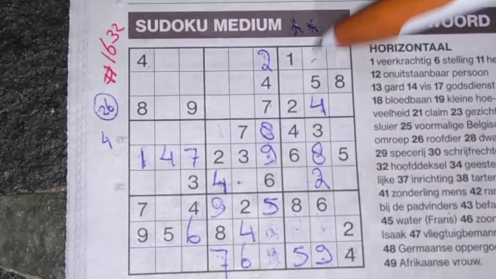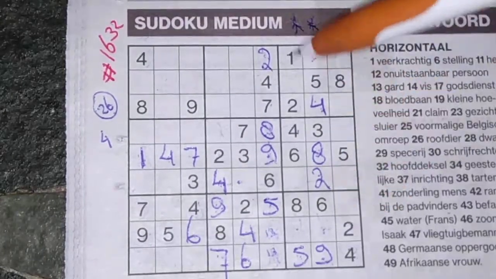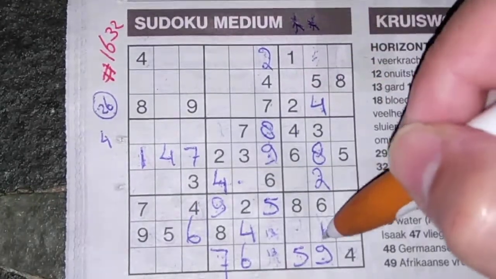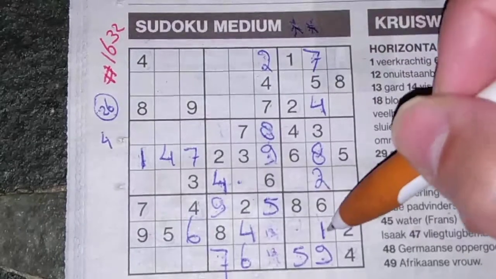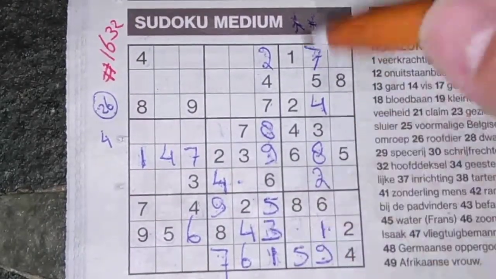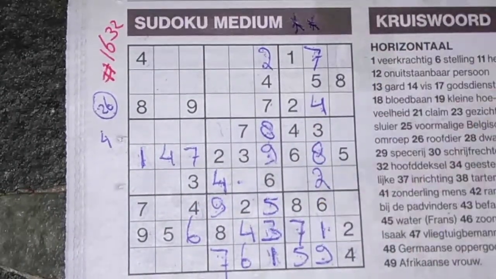2 boxes left in this column for the numbers 1 and 7. And look, we have already a 1 in this big square, so no 1 in this box. 1 should be here, and 7 goes there. Now we have a 1 there, so this cannot be a 1 anymore. This should be the 1, and this should be the 3.